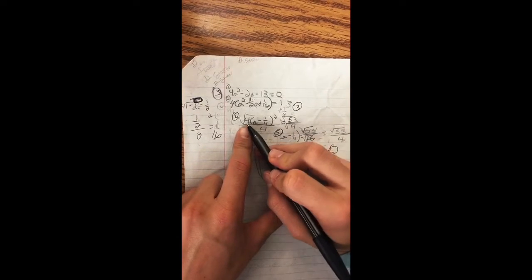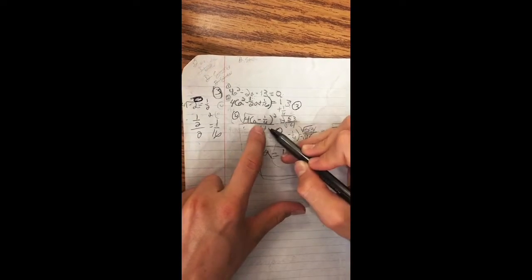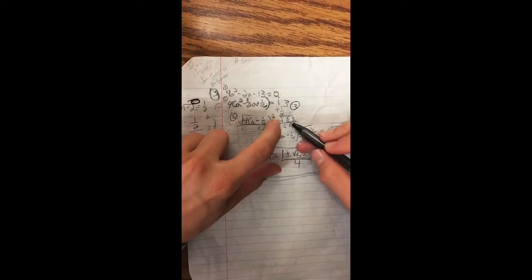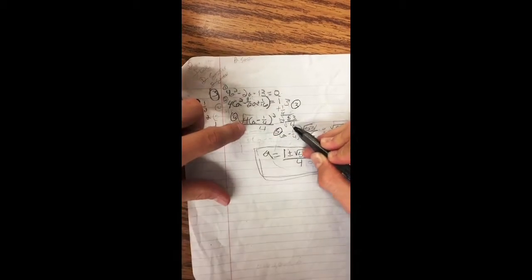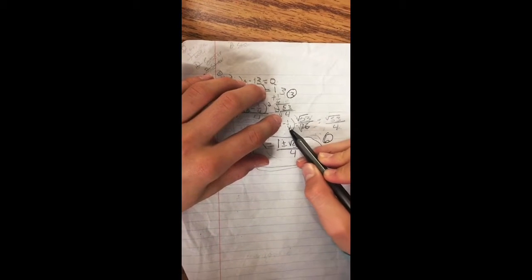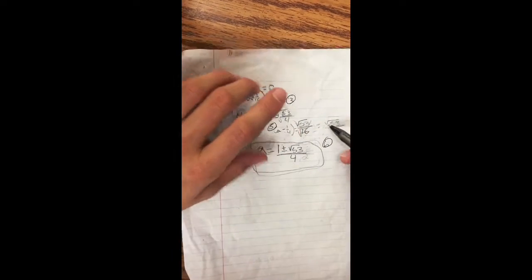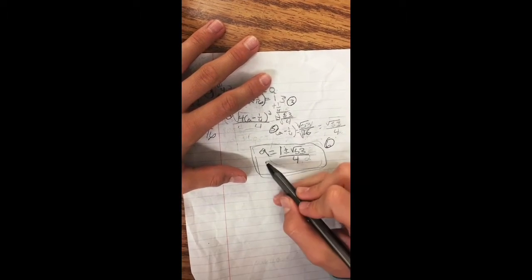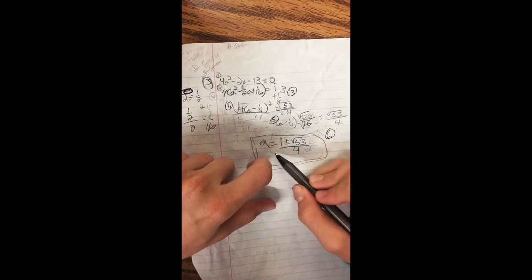So then you get a minus 1 over 4 squared, and then you take the square root of that and also the square root of 53 over 4. And you divide both sides by 4. So you get a minus 1 over 4 equals the square root of 53 over the square root of 16, which equals the square root of 53 over 4. So your final answer is going to be 1 plus or minus the square root of 53 over 4.